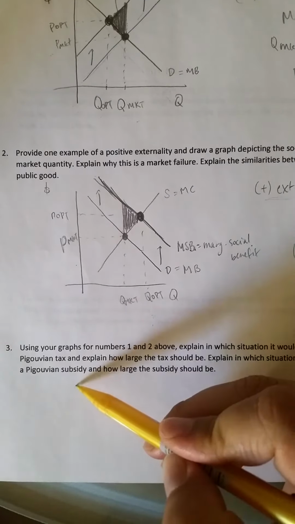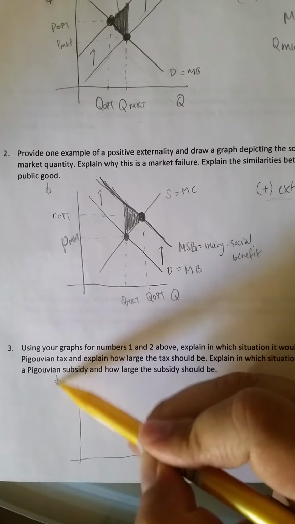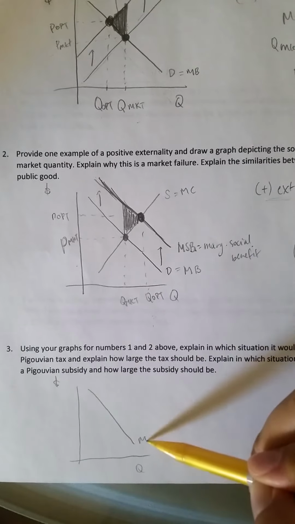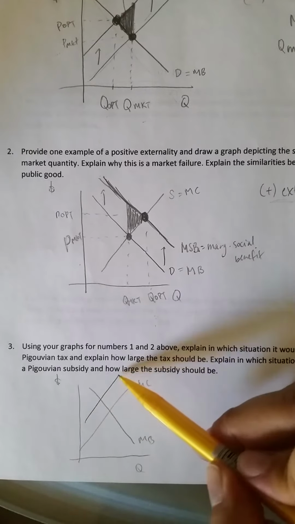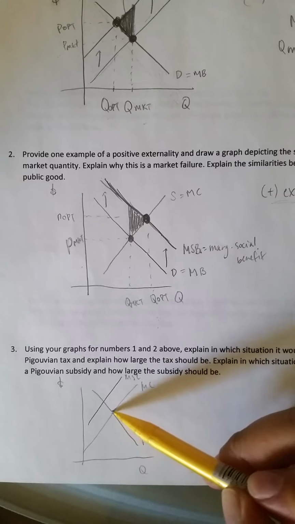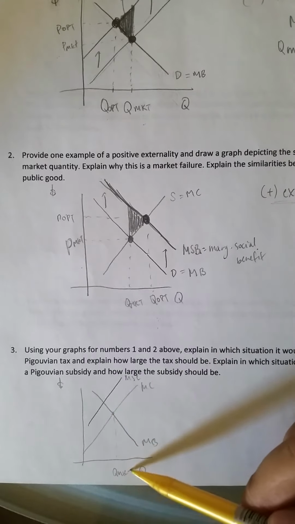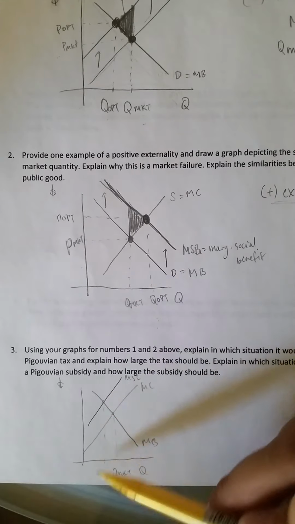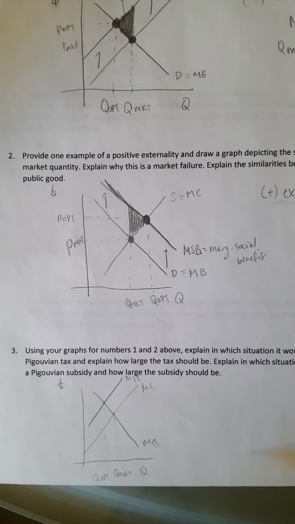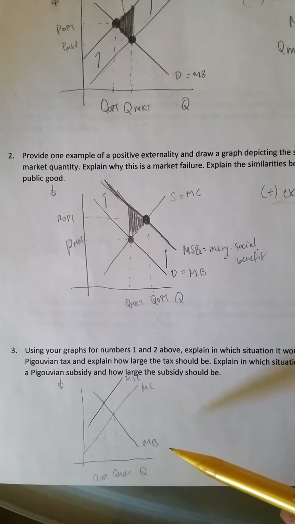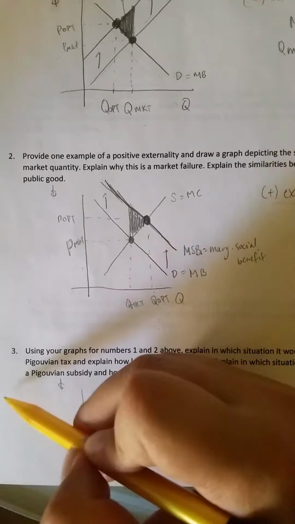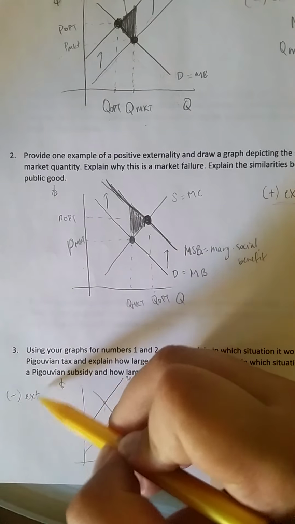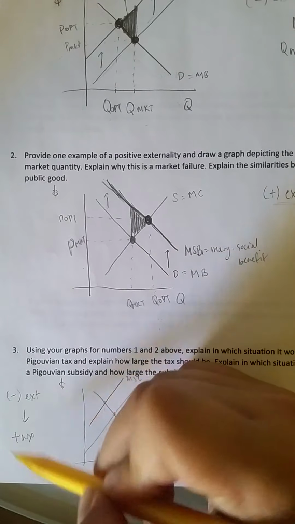Looking at the negative externality, we have the private marginal benefit and the private marginal cost. With a negative externality, the cost to society is higher, and therefore the market is going to do too much. We should be stopping at this lower optimal quantity. So this is the case of a negative externality. When we're doing too much of an activity, then we should tax it to reduce it. So with a negative externality, we're going to end up using a Pigouvian tax.